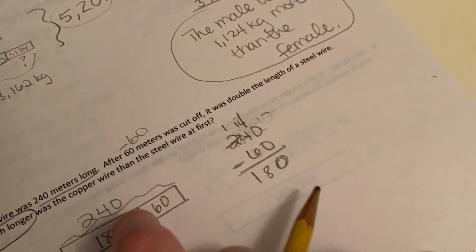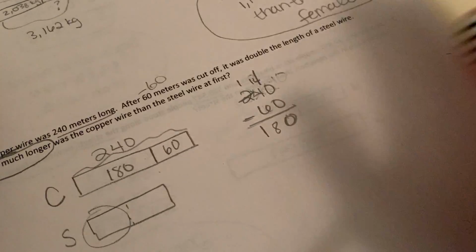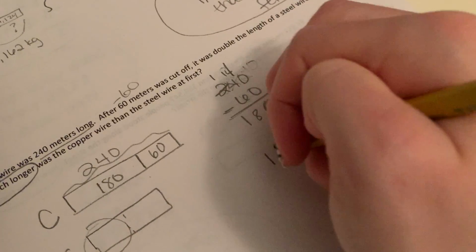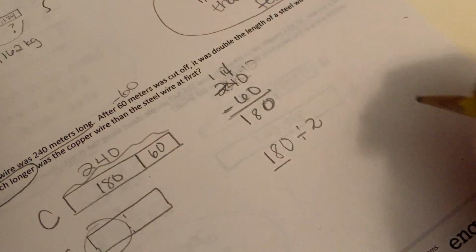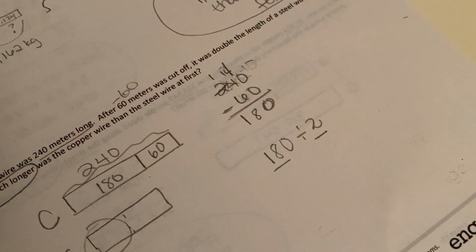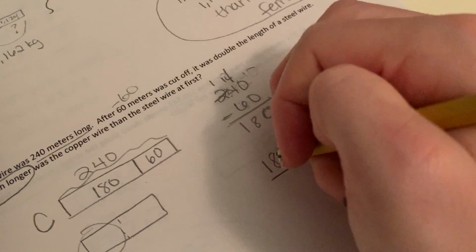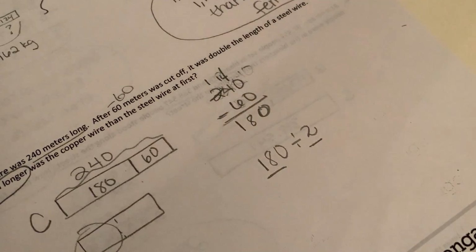Now they're telling us that that's double the length of this steel wire. Okay, so somehow we need to split this into two. Well, here's something that I recognize. I recognize that 18 divided by 2 is a fact that I know. Okay, I know I'm throwing some division in here, but we can handle it. If I want to split something into two parts, I'm going to divide it.